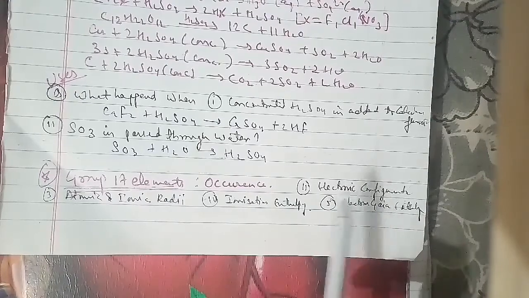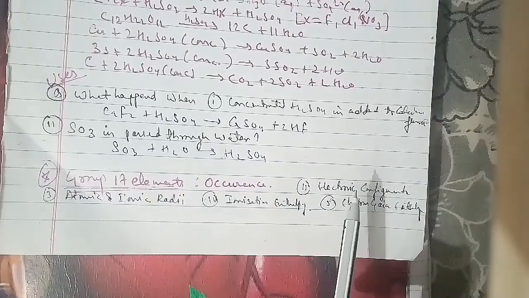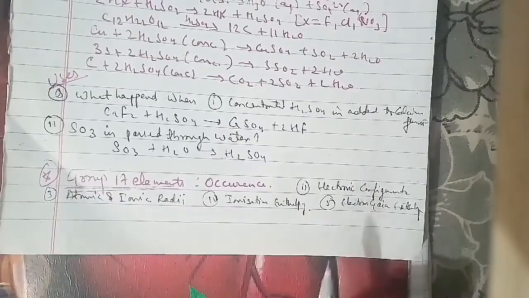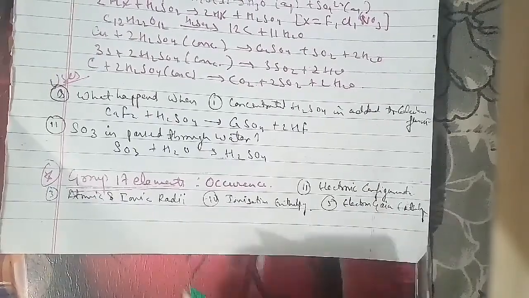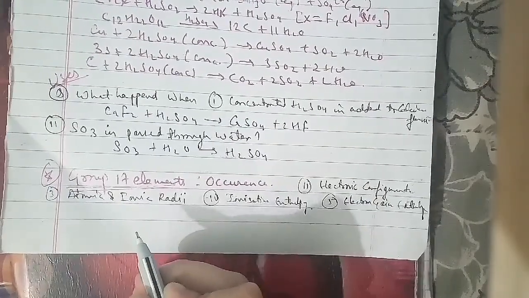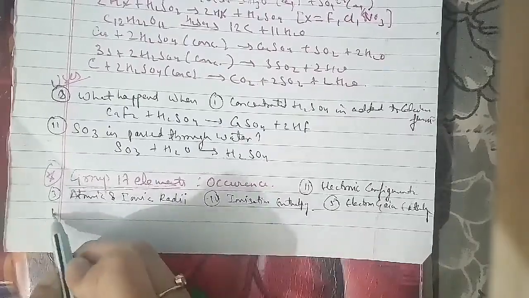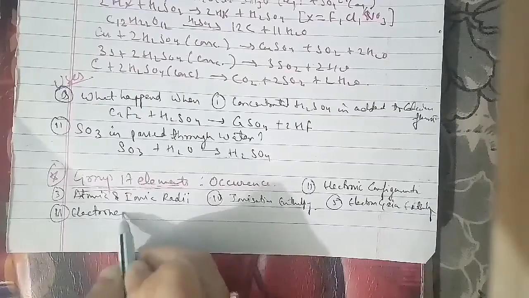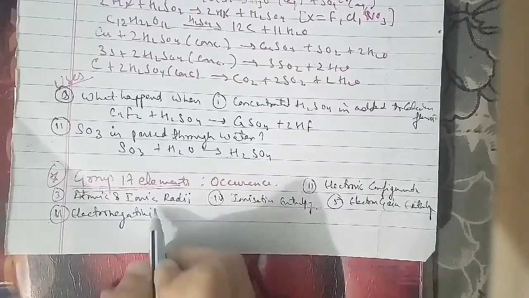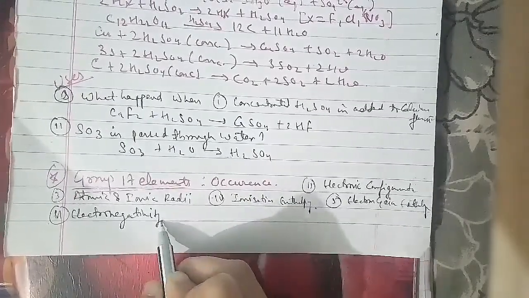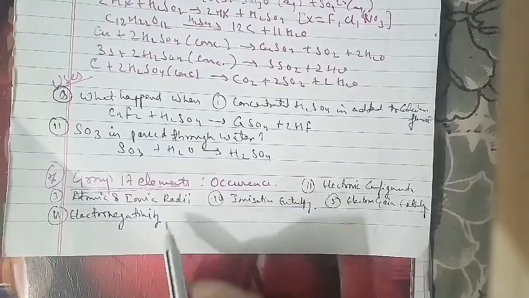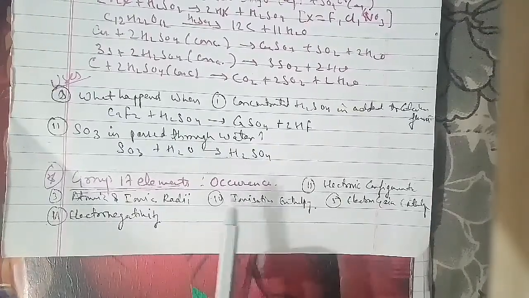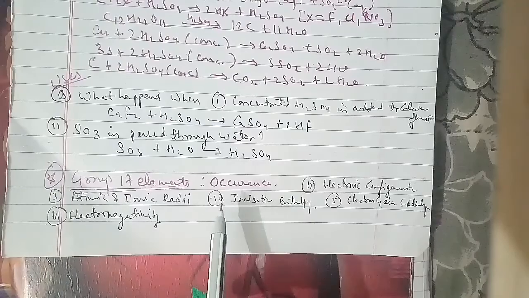We'll talk about the sixth category, which is electronegativity. In terms of electronegativity, halogens have very high electronegativity, and the electronegativity decreases down the group. Fluorine is the most electronegative element in the period here.